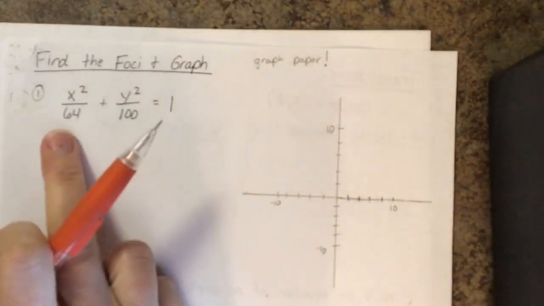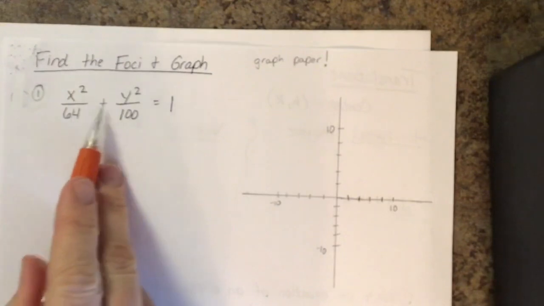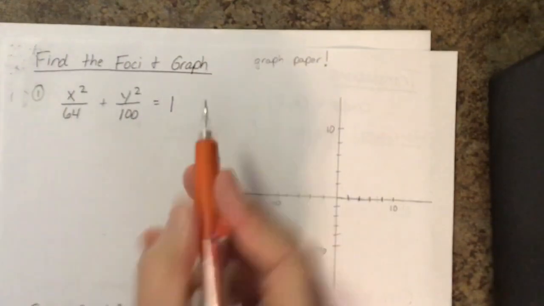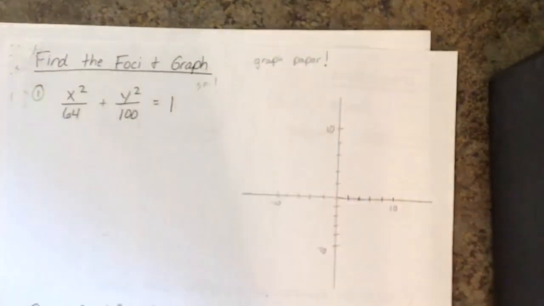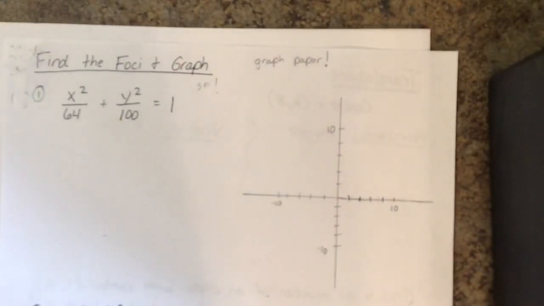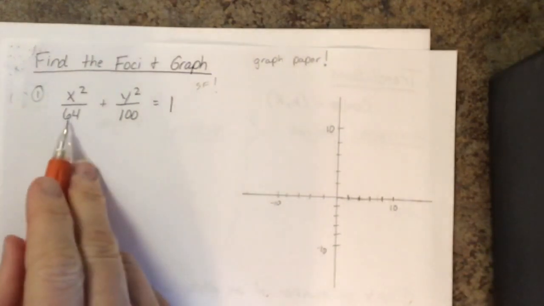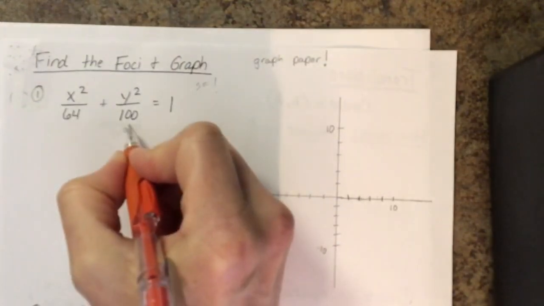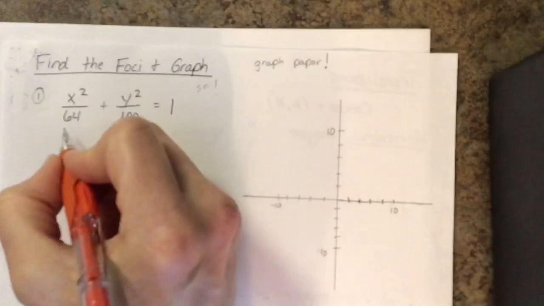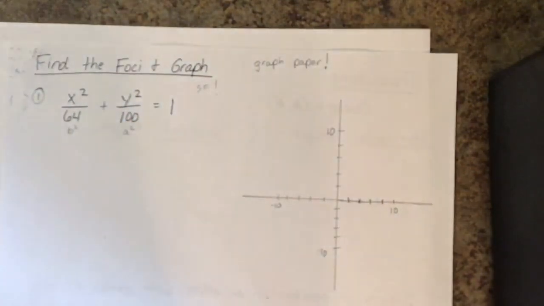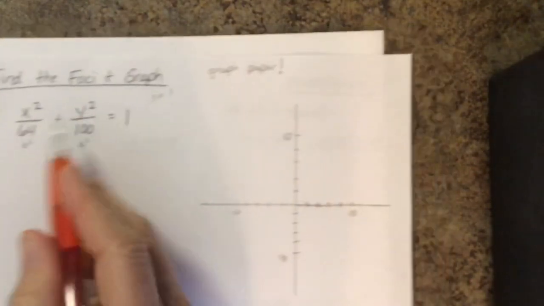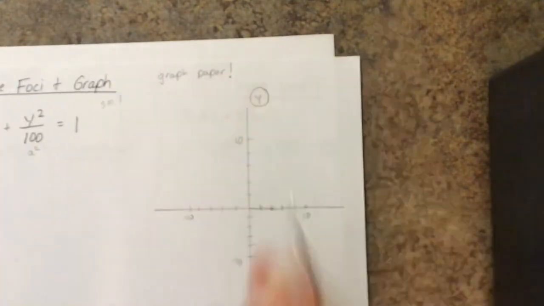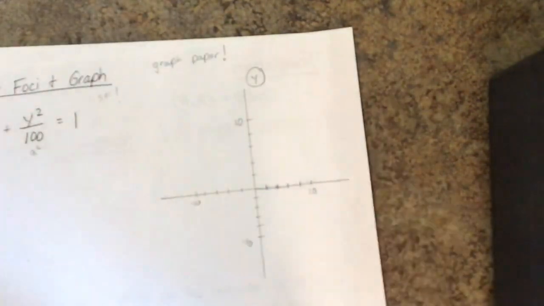All right. Here's the equation: x squared over 64 plus y squared over 100 equals 1. This is in standard form. Good to go. How do I know what the major is? Well, a is always the biggest number. So is this a squared or is this a squared? Just go for the bigger one. 100 is a squared, 64 is b squared. So my y-axis is now the major. So this would be a taller one as opposed to a wider one.